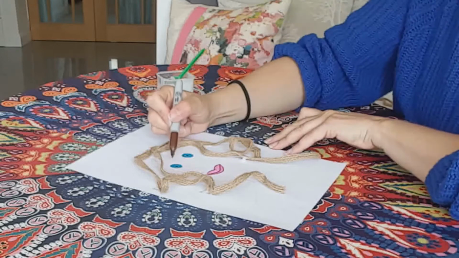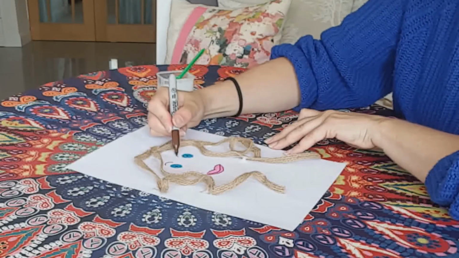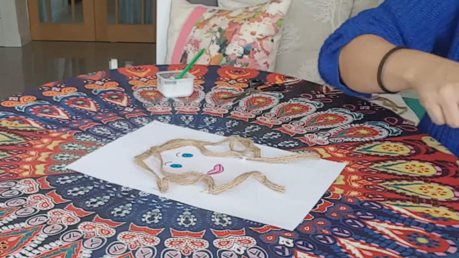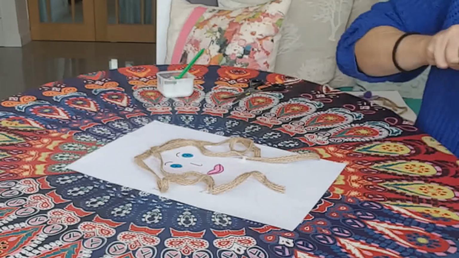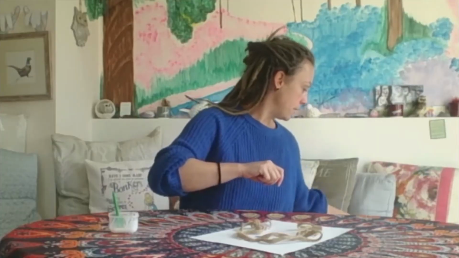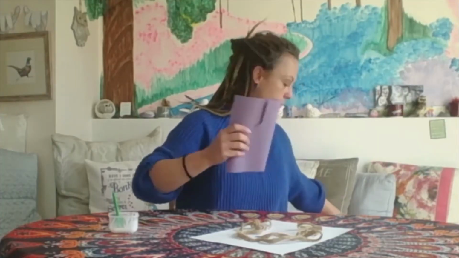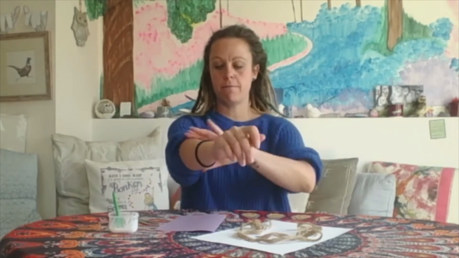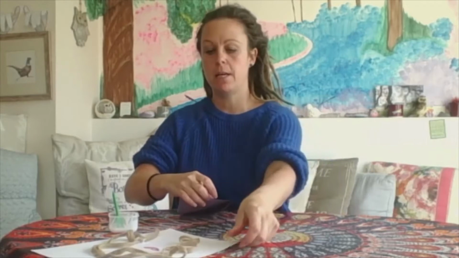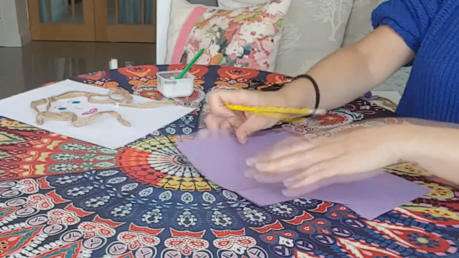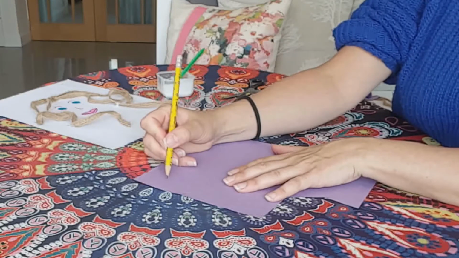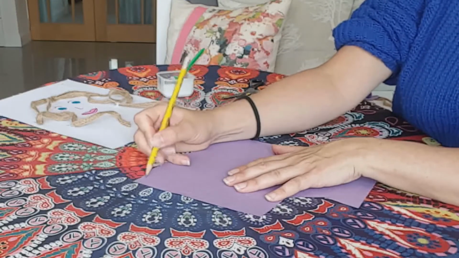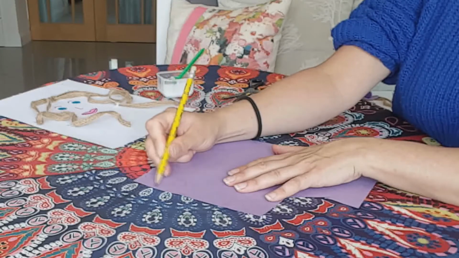And then my eyebrows. And then my nose. And then what's missing on here? I'm missing my flower in my hair. So I'll just pop that to one side for a minute, and then I'm going to take my coloured paper. I chose purple because purple is one of my favourite colours. And then on here I'm just going to draw a really rough flower, like that.